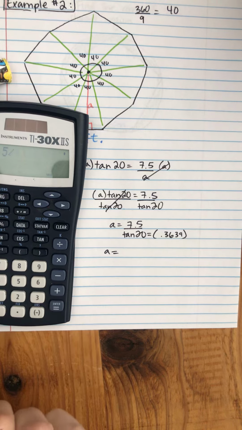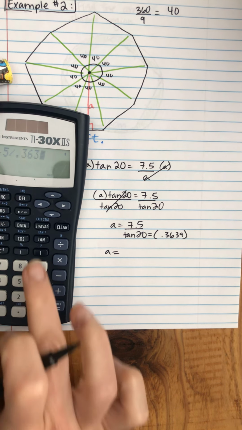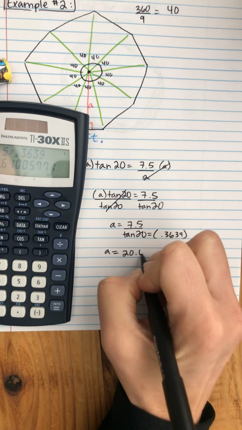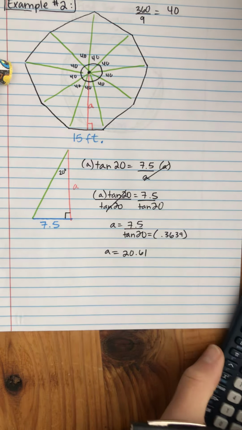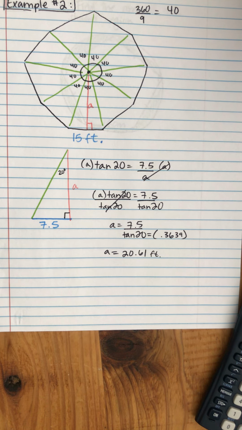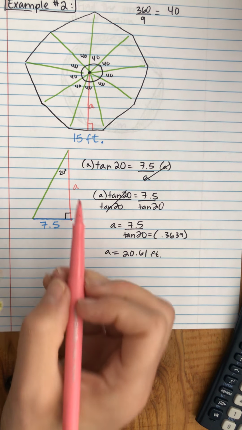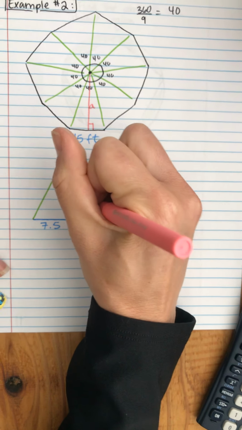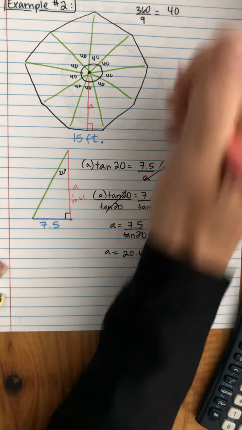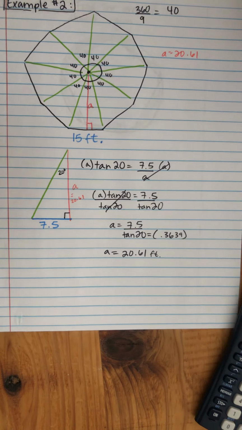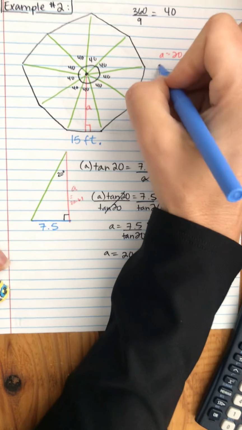So 7.5 divided by 0.3639 gives me 20.61. Okay, and we're in feet. Now that makes sense to have this be 20.61 because it has to be greater than this. So my apothem is 20.61, and now I can find my perimeter.